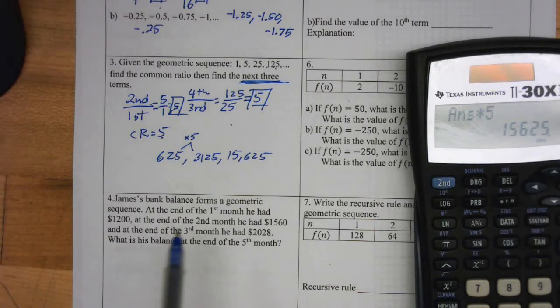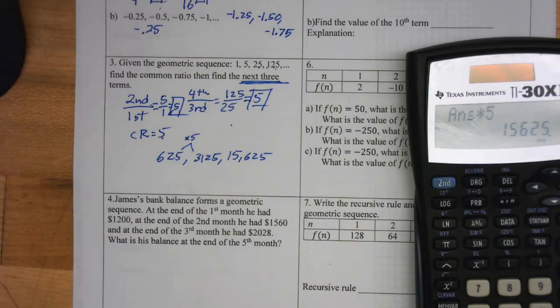It's not as easy to recognize what is happening with 1,200 and 1,560. So it says James' bank account balances form a geometric sequence. At the end of the first month, he had $1,200. Pardon me. At the end of the second month, he had $1,560. At the end of the third month, he had $2,028.